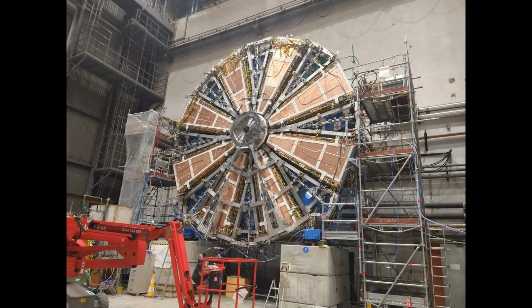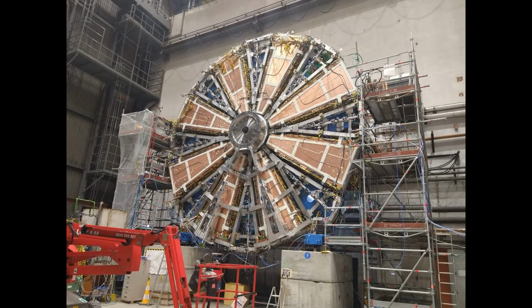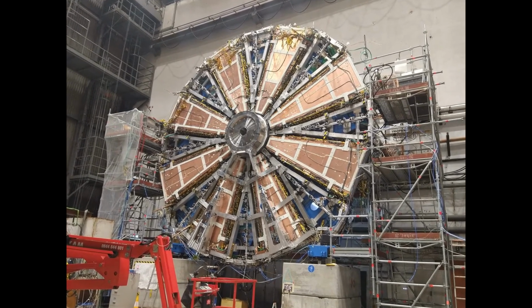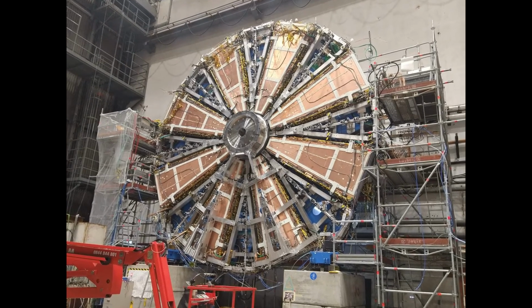Once the wheel is covered with detectors, each quadruplet's layer's grid of electrodes will create a coordinate system to track muons through any spot on the wheel.